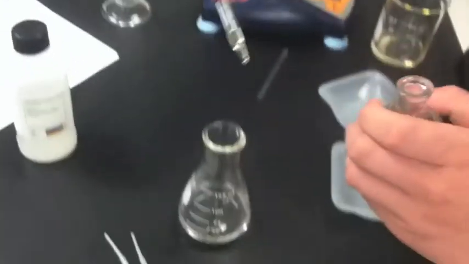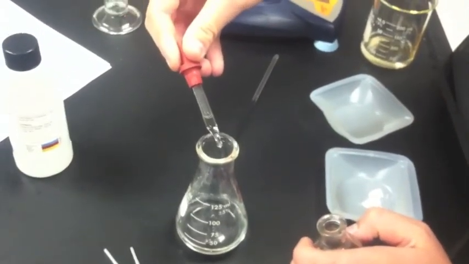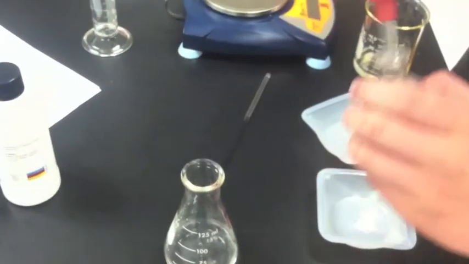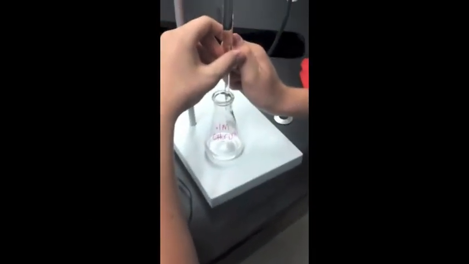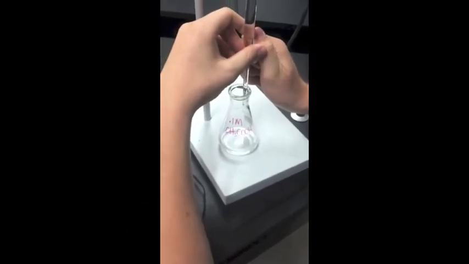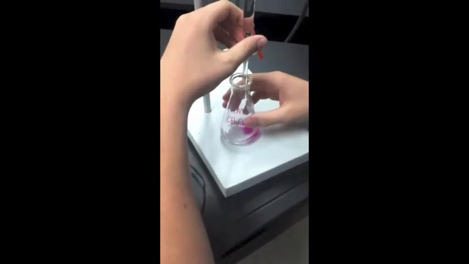Then add 3 drops of phenolphthalein solution to the acid in the Erlenmeyer flask. 1, 2, 3. Using a barrel type pipette, add sodium hydroxide solution dropwise to the flask, gently swirling the flask while adding it. Now we're going to start to drop in the NaOH and wait for it to turn pink. We're going to stir the whole time too. You have to make it go really slow.